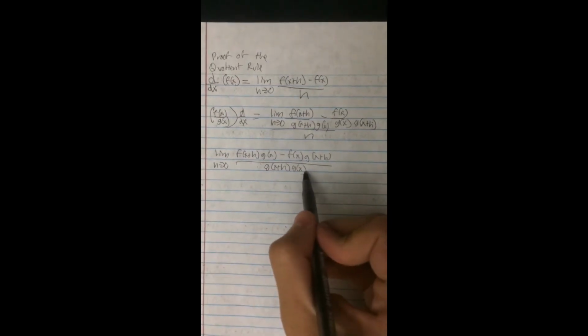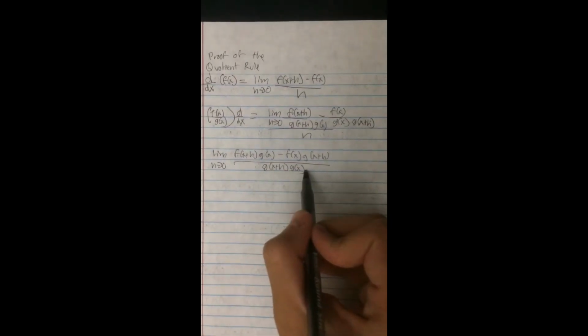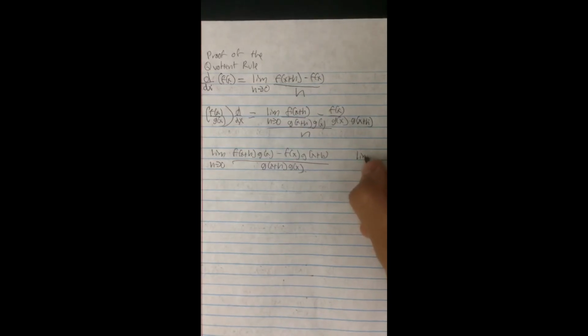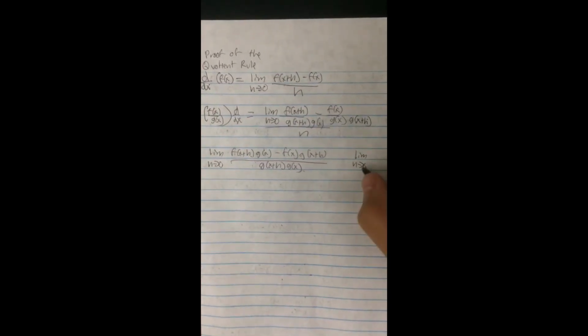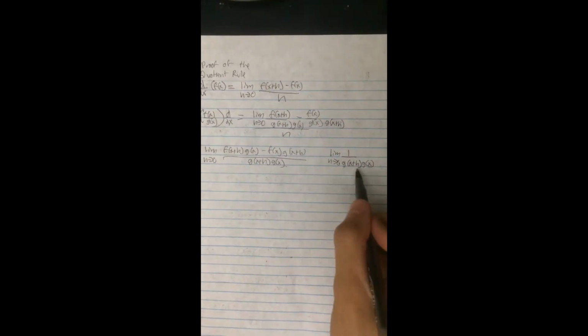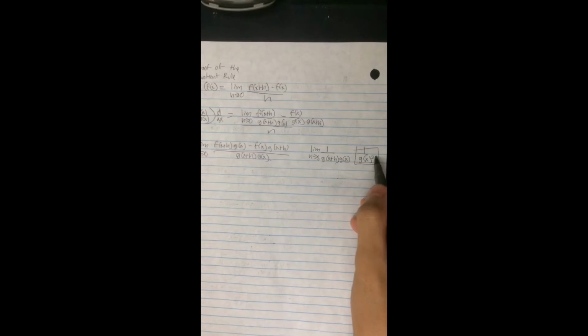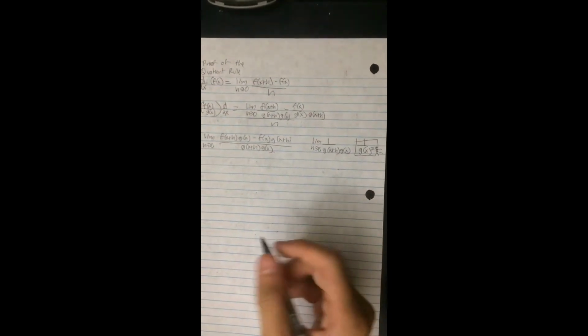So you can take out the g of x plus h times g of x by using the limit rule, and you get the limit as h approaches 0, 1 over g of x plus h times g of x, and once you plug in 0 for h, you get 1 over g of x squared, and I'll save that for later and add a multiply sign so that I don't forget.